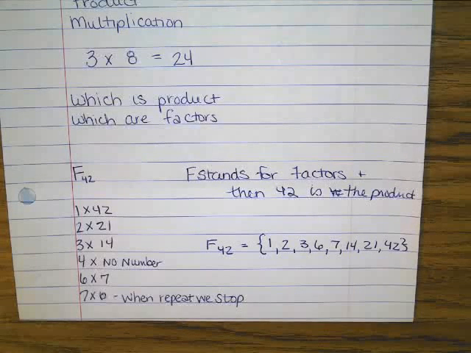Then if you take 42 and divide it by 2, and you get a whole number, you would take that number 2 times whatever the answer in the calculator is. Again, 42 divided by 3 will give you 14, so you write 3 times 14. Now, if you take 42 and do it by 4, you'll come out with a decimal number, which means that 4 is not a factor of 42.